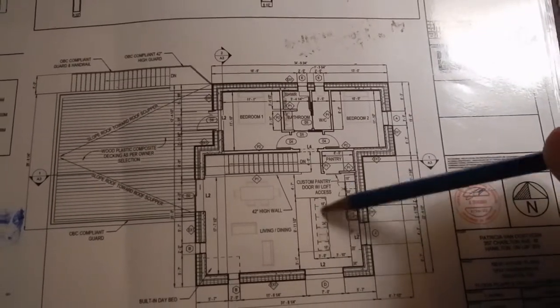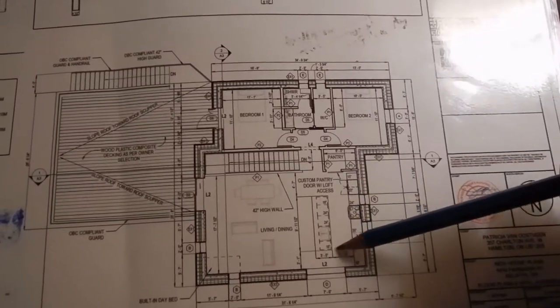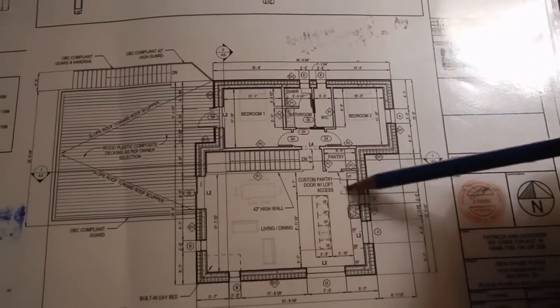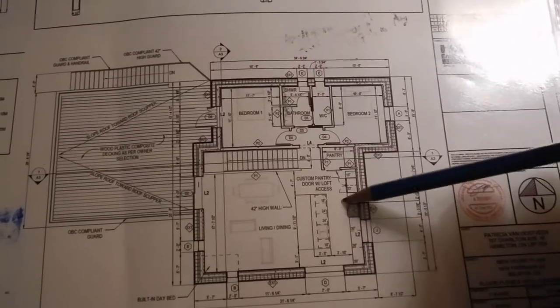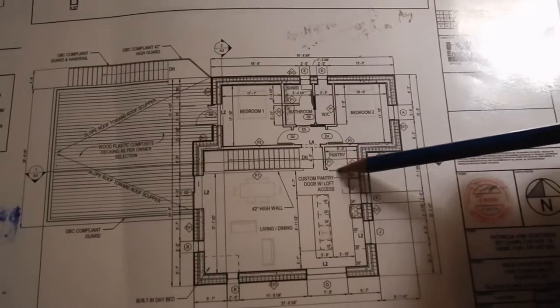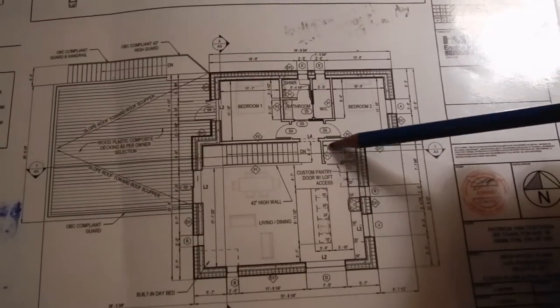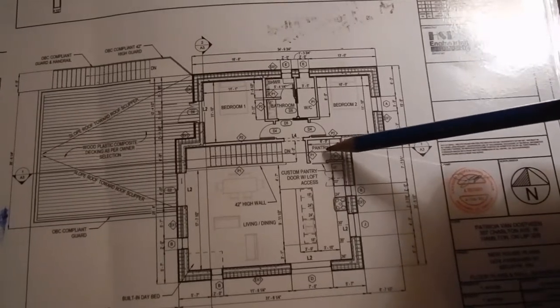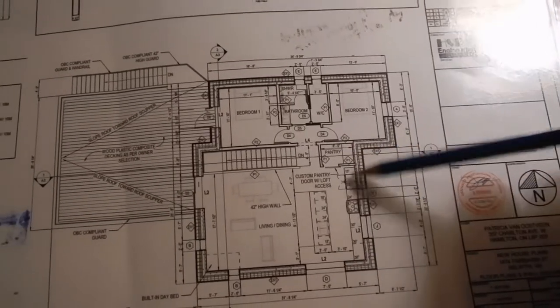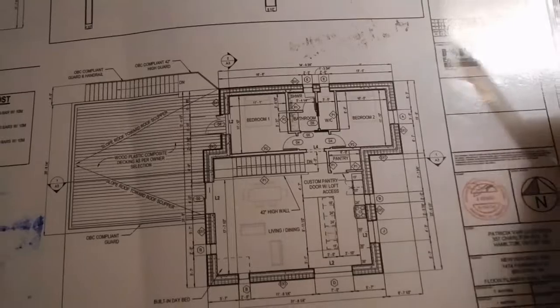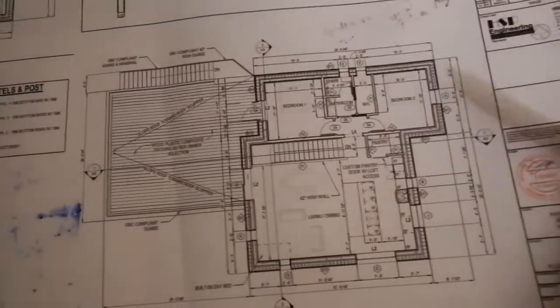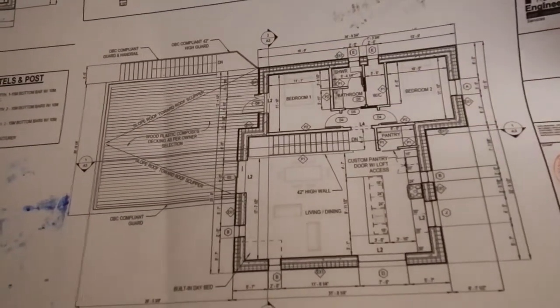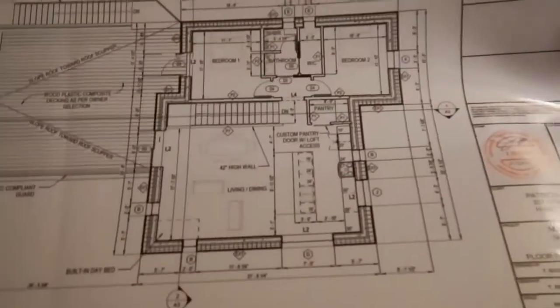We'll have a fairly large island, and this is all kitchen materials on this side. This is a pantry, a walk-in pantry right at the end here, and it'll be integrated into the rest of the kitchen area. We'll give you a detailed view of the kitchen in a subsequent video. All right, moving on to the outsides.